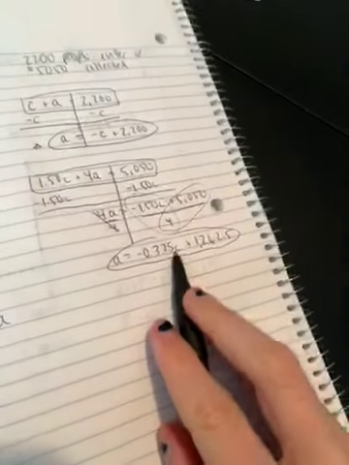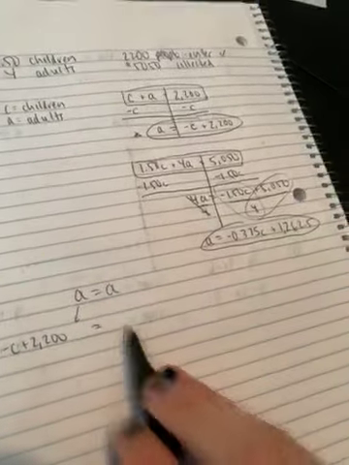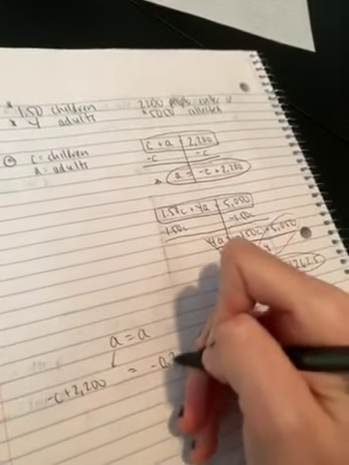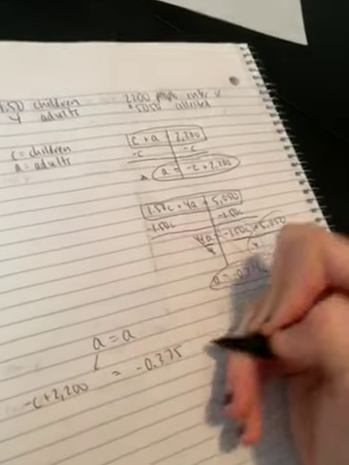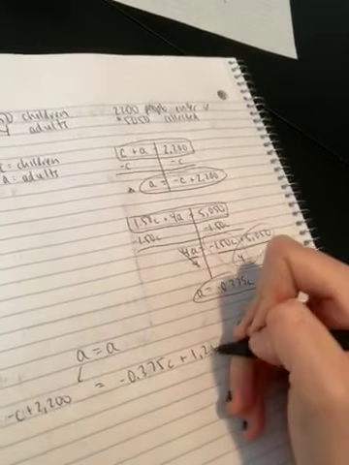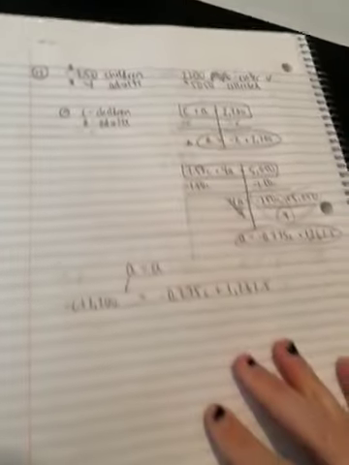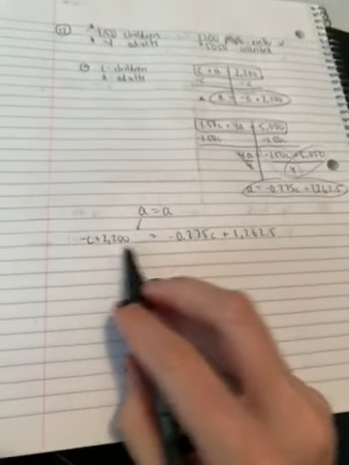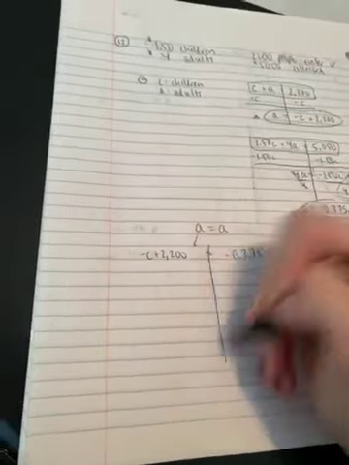Okay. That was my first a equals statement. My second a equals statement I'm going to write on the other side. So negative 0.375c plus 1,262.5.